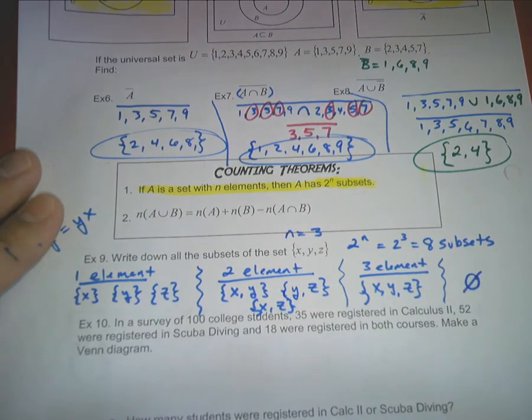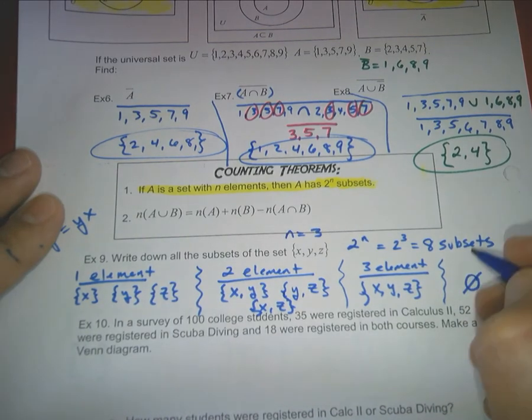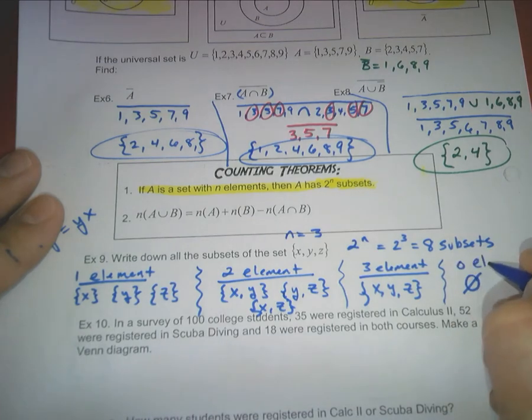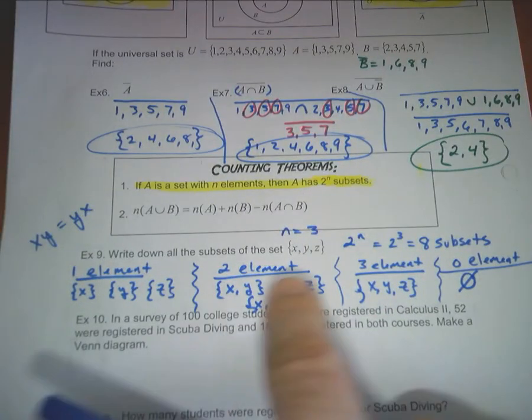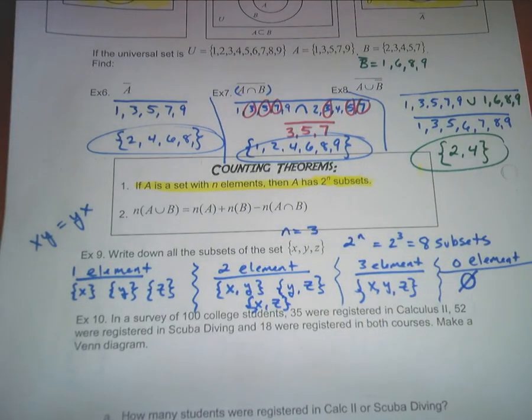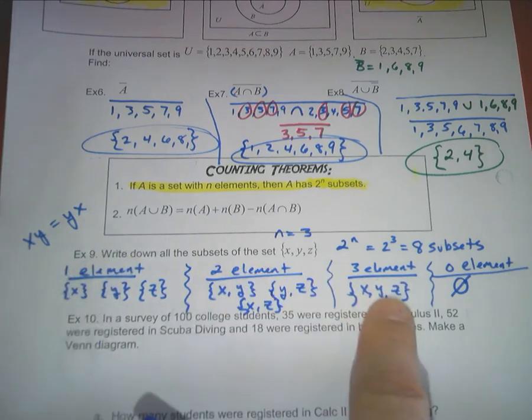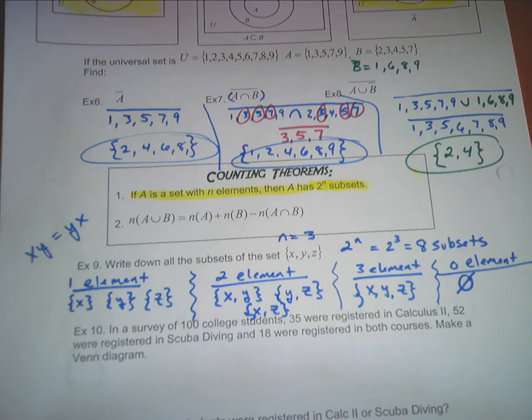The empty set, the null set, the 0 elements. Everybody forgets that one or doesn't think of that one. Okay, so that gives us our 8 subsets. So I got 3, 3, 1, and 1. That gives me a total of 8 subsets. Do not repeat them. XY and YX, same thing.